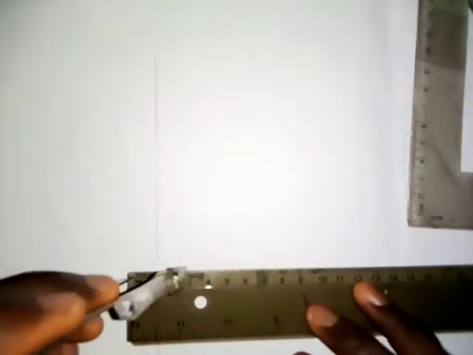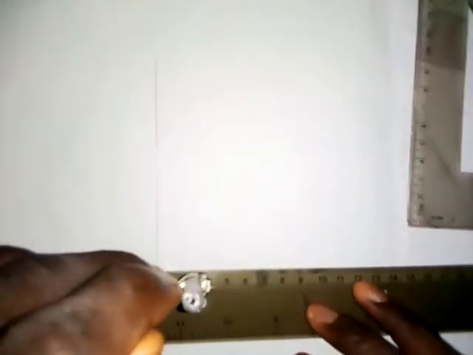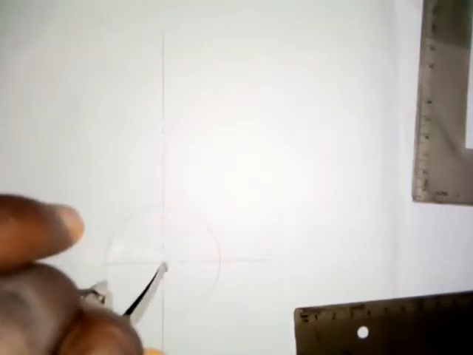Then you take your compass. You are told that the distance across corner is 60 millimeters. So divide 60 by 2, that will give you 30. So you take a measurement of 30 millimeters on your ruler. So I'm doing it here. Take a measurement of 30 millimeters on your ruler. Then put the pinpoint of the compass at this point here and draw a circle. Draw a circle like this.